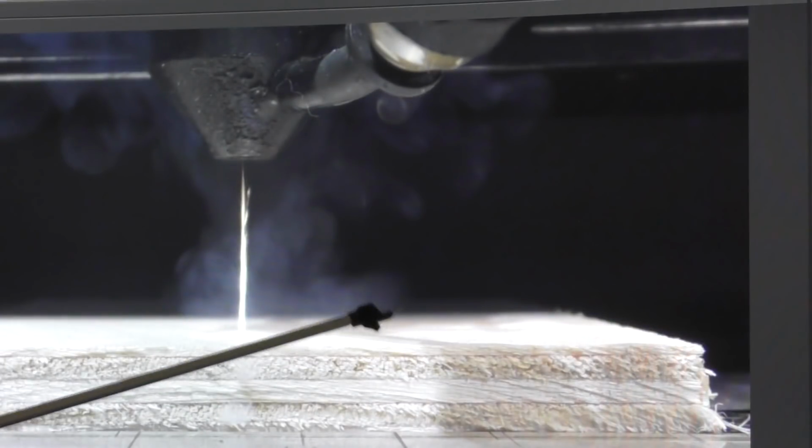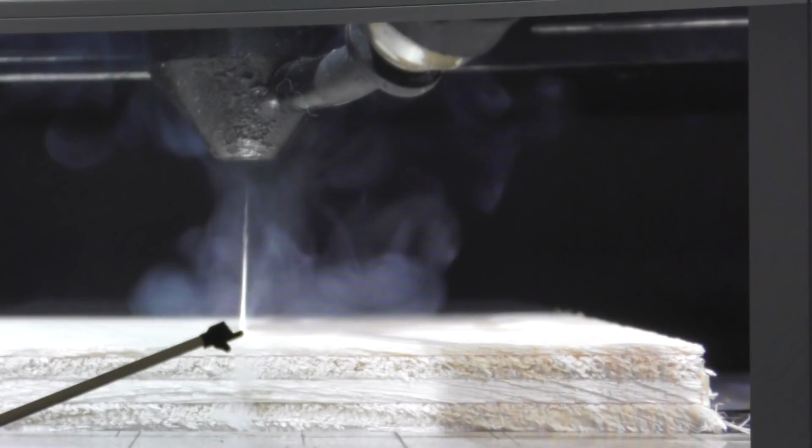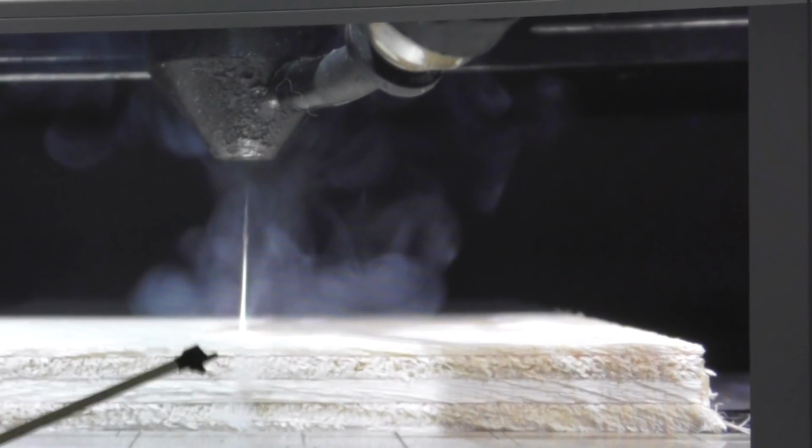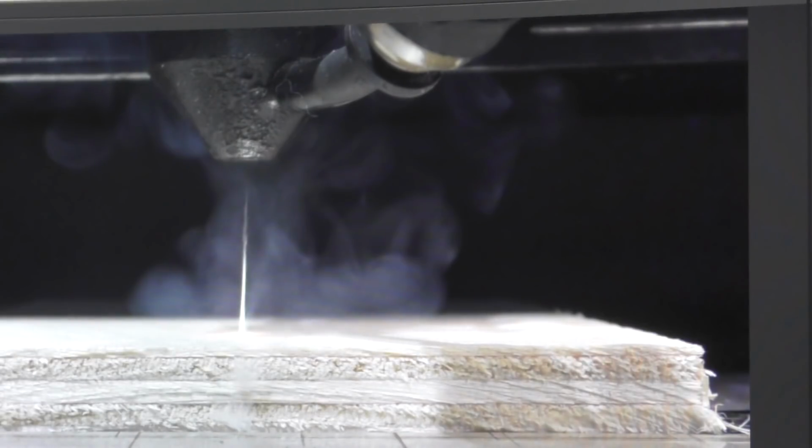Look at the way in which it's already flying out sideways, this gas. Yeah, look at the heat inside the wood. Can you see this illumination here? We've got a fire going on inside here. Smoke is not what it seems.